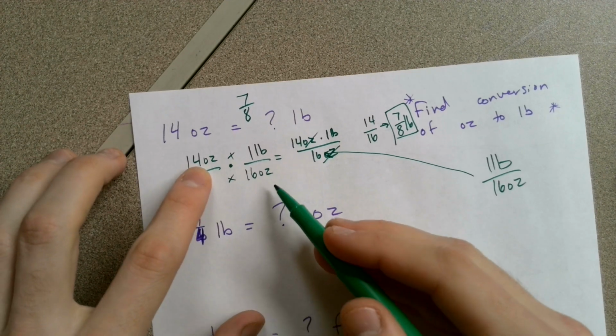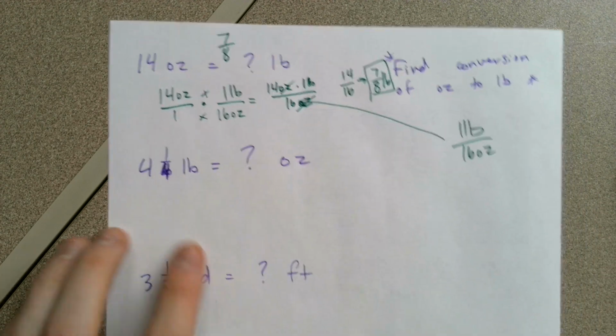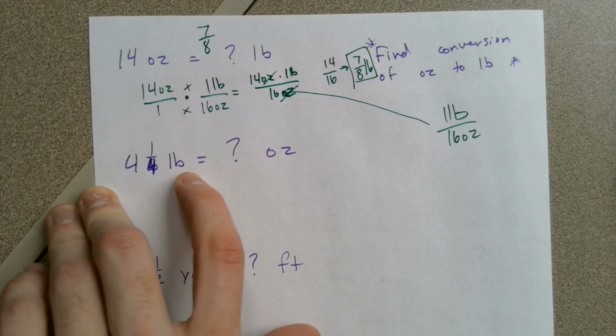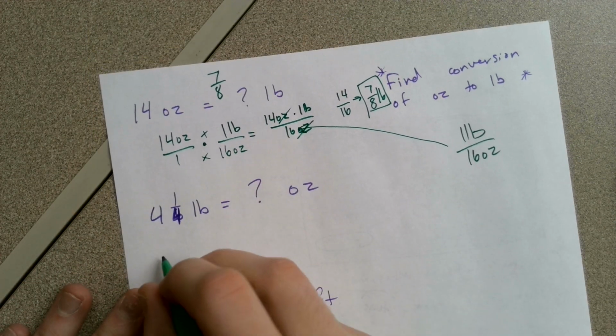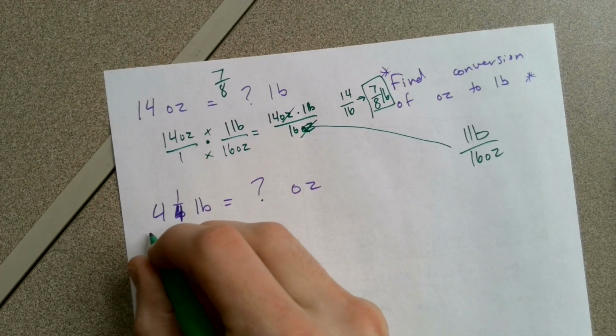Notice one more time, we got those ounces on top, ounces on bottom. We found our conversion rate first. We're going to do the same thing again here. We're going from 4 1/4 pounds to ounces. So I'm going to start by writing this as an improper fraction, because we know we're going to be multiplying our fractions. So I've written this as an improper fraction first.